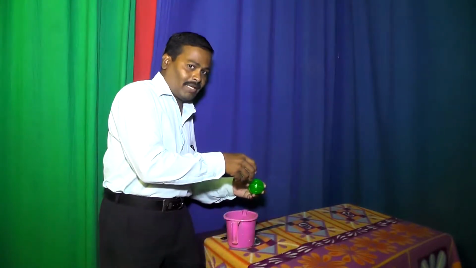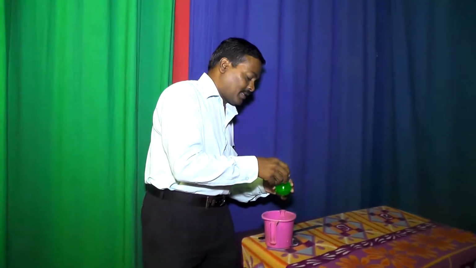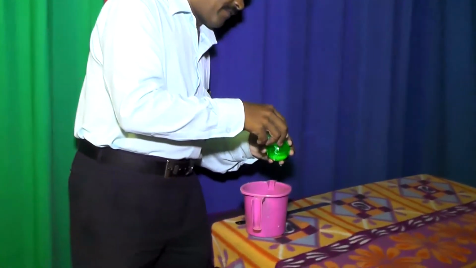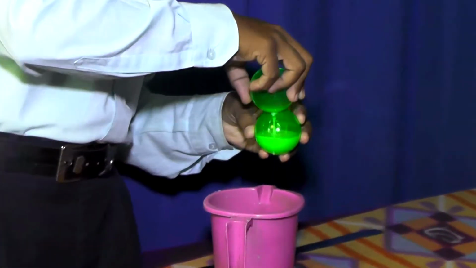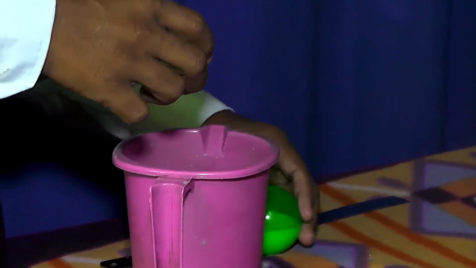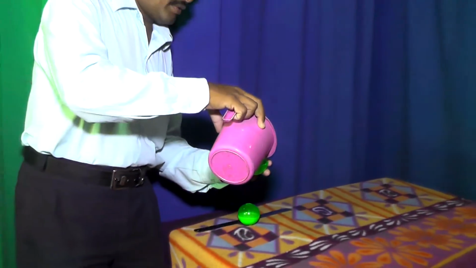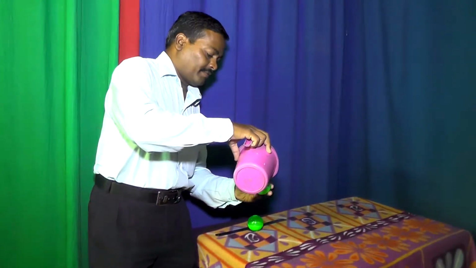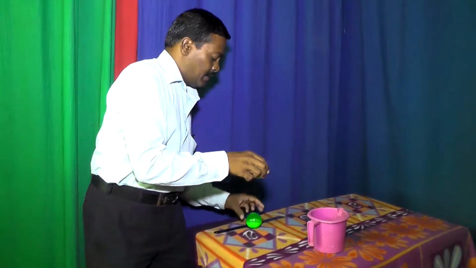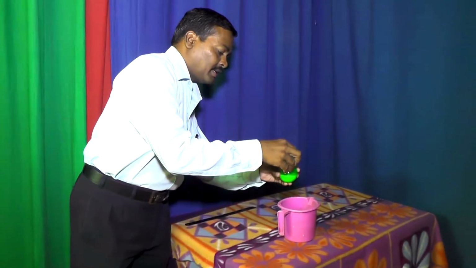I insert milk in this hemisphere and now insert this milk into this sphere like this. Once again, what I am doing now, fill this hemisphere with the milk and insert this milk into this sphere.